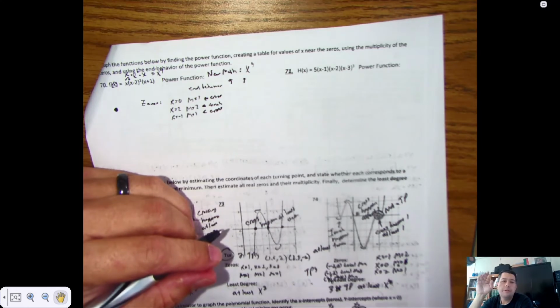I also know that this thing has at most 5 turning points because it's x to the fifth. Sorry, it's x to the fourth. At most 5 turning points. It probably won't have 5, but that's the most it can have. So I have a 0 here, I have a 0 at 2, and I have a 0 at negative 1. I also know that I'm going to start high and I'm going to end high.